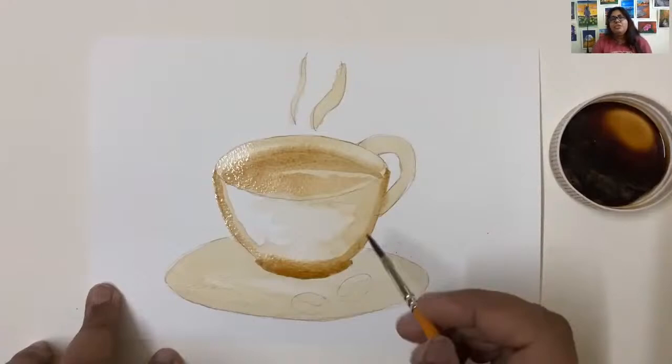Quickly get it done, everybody. It should be very easy. Try to use a thin brush so that you get these areas nice and properly. All right, we'll move on now.